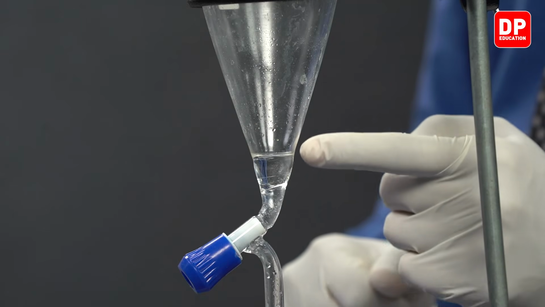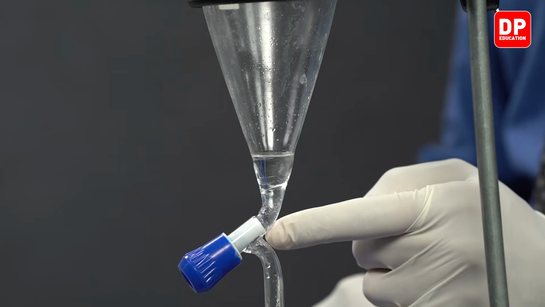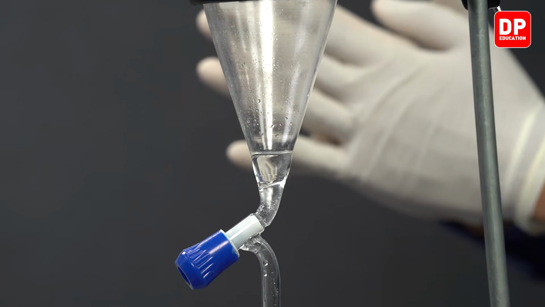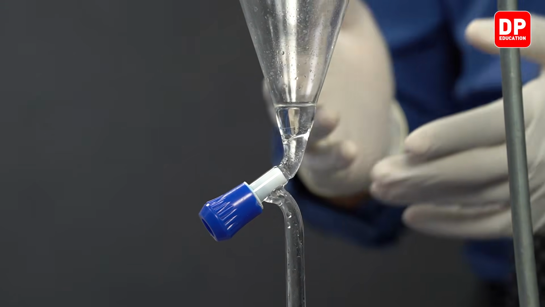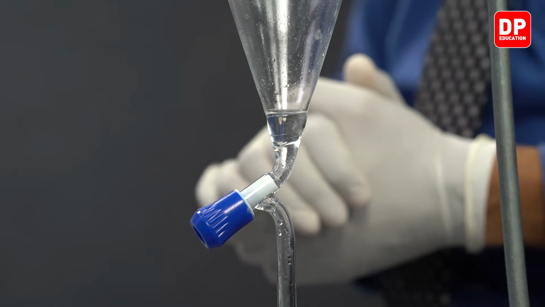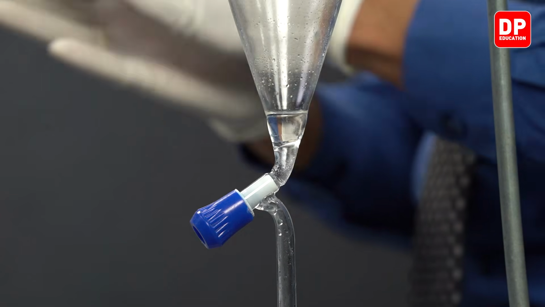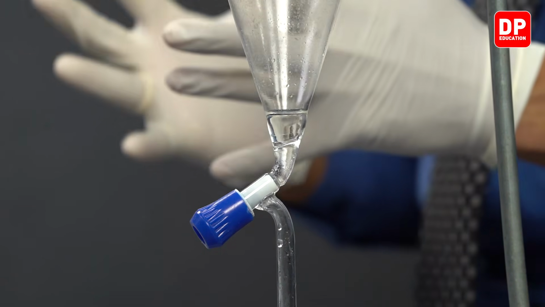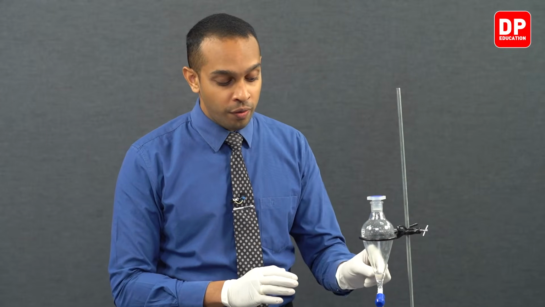So students, as you can see, the diethyl ether layer is up on top here and the aqueous layer is in the lower parts over here. Diethyl ether has a lower density than water, so it is going to be present on the top parts of this mixture. It doesn't mix well with water, so that's why they separate out into two separate layers. And since diethyl ether has a lower density, it is going to be found on the top layer in this mixture.